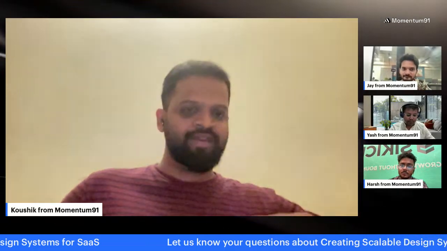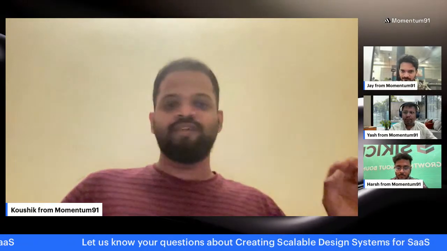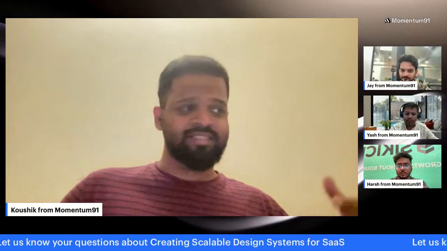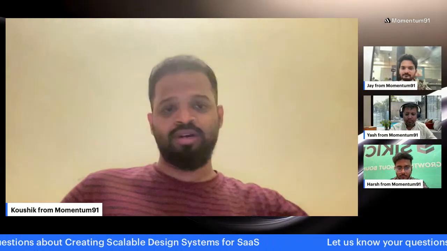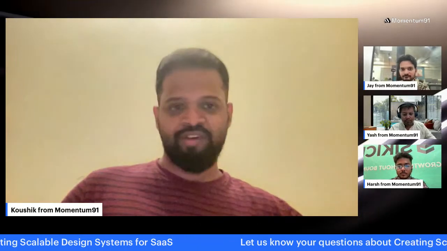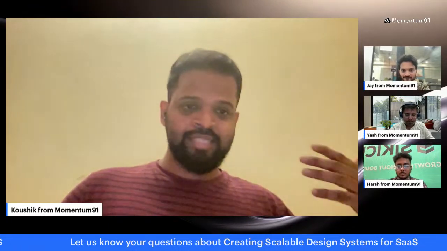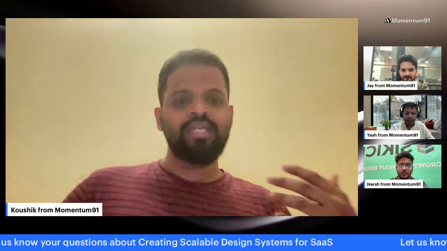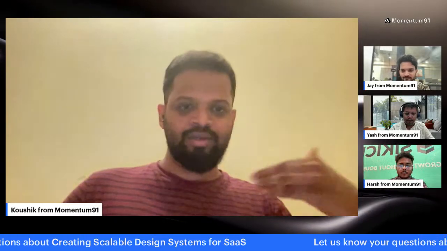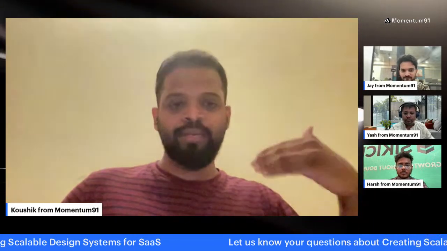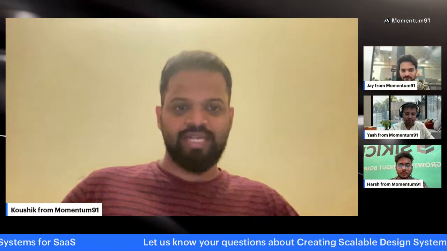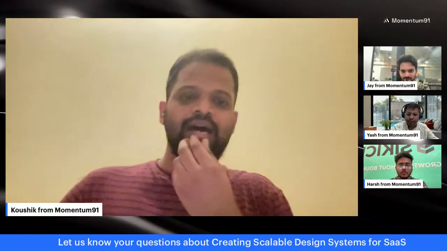So we have companies who have open sourced their design system. We have Cred who has open sourced their design system. We have Atlassian. We have Uber. We have Shopify. Almost all the large-scale companies have open sourced their design systems because they want people to build products upon their design systems and see how it works out.